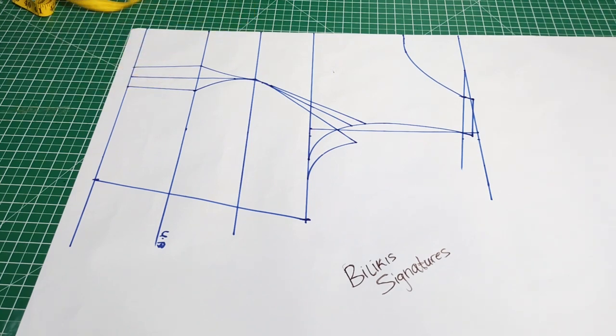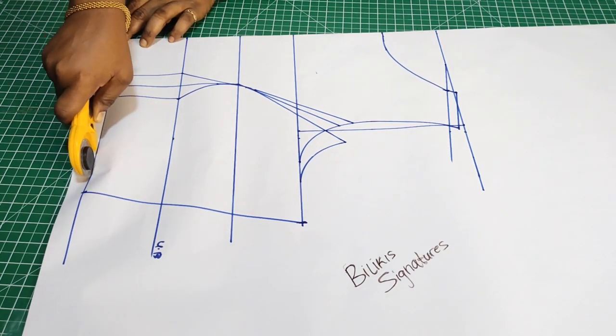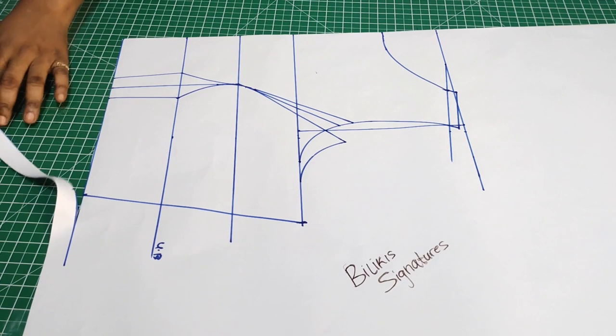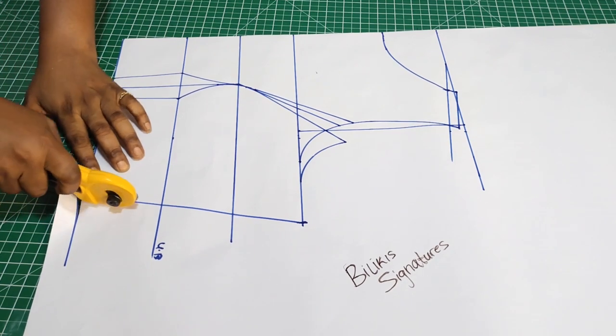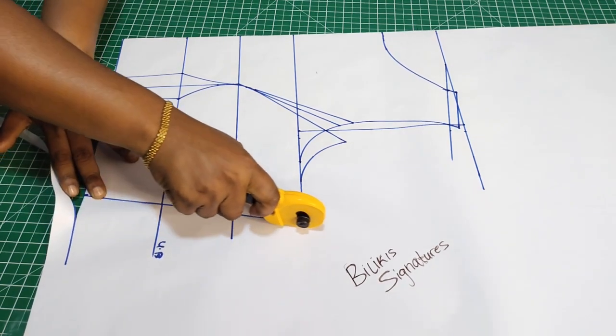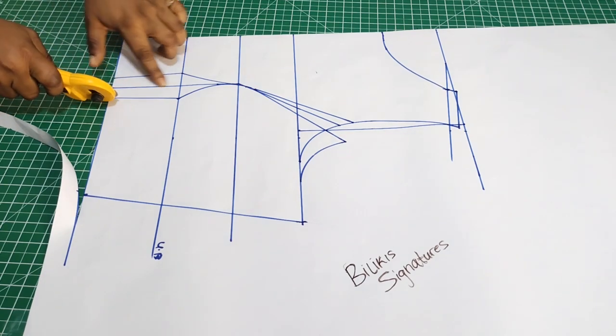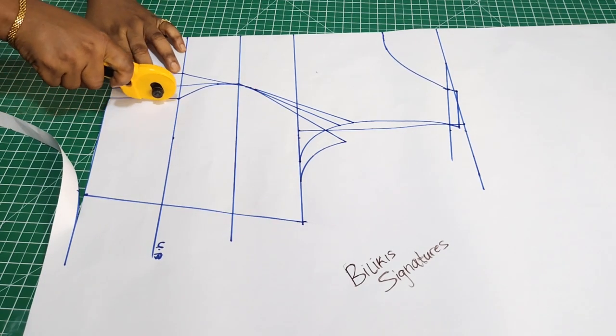As good as done, so let's pull out, especially the darts. So this middle one is going off.